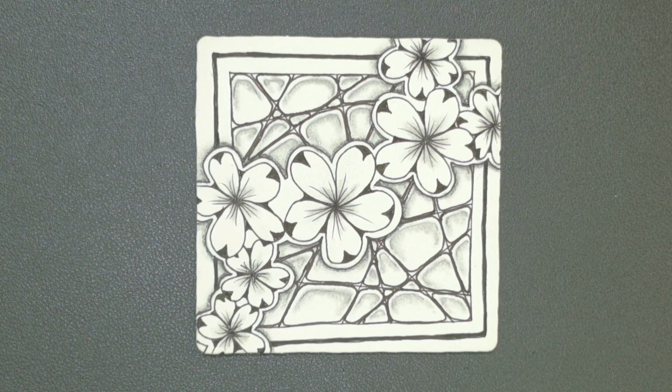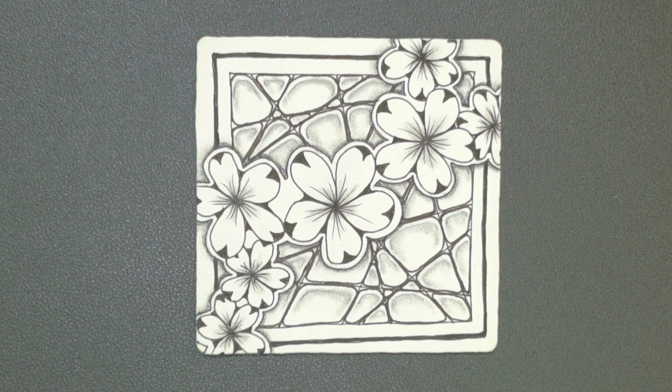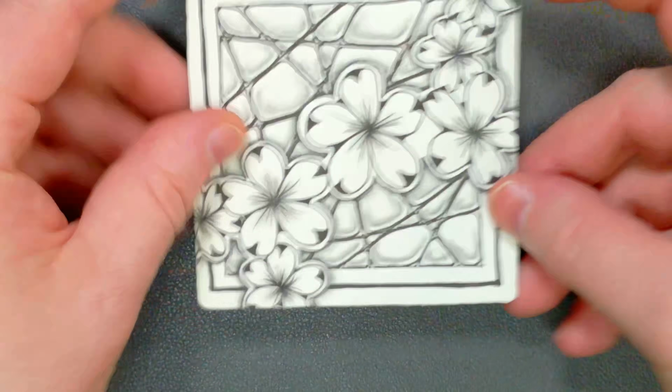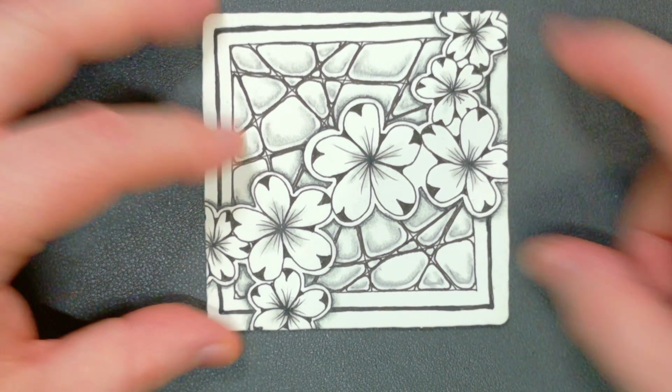And so there is our finished tile for today with our two Zentangle patterns, Yumemi and Nzepple. And I hope that you had a good time drawing with me today and that you had fun following along.